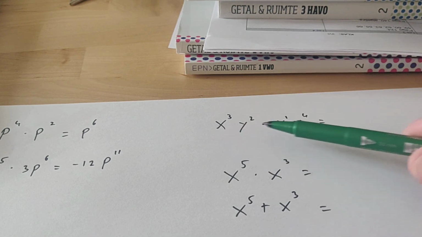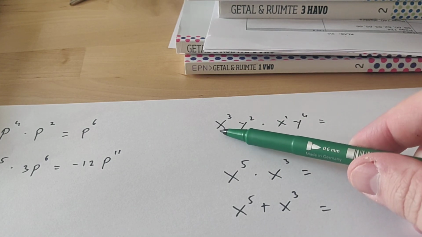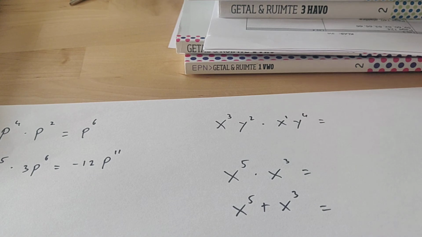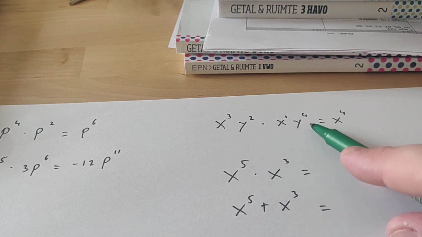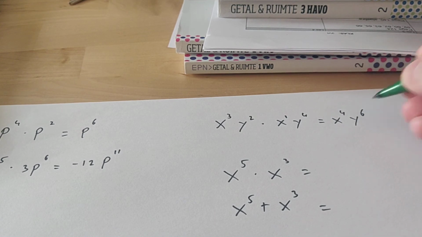So now we have to calculate what this is. So we have 3 x's here and we have another x over here. So this is going to be x to the power of 4. Here you have 2 y's and here you have 4 y's. So it's going to be y to the power of 6. And this is the answer then.